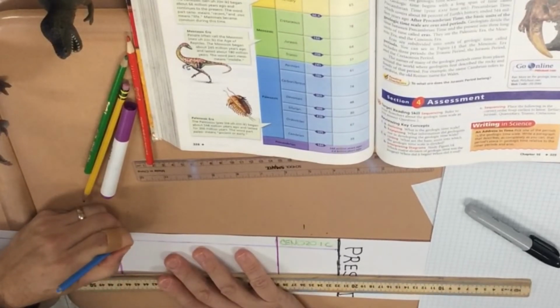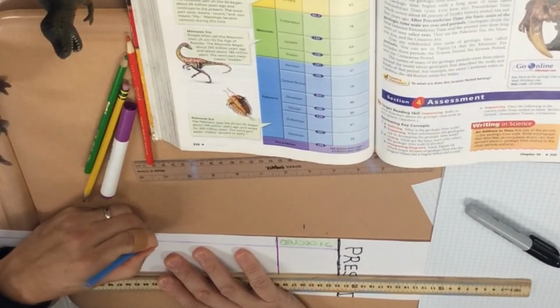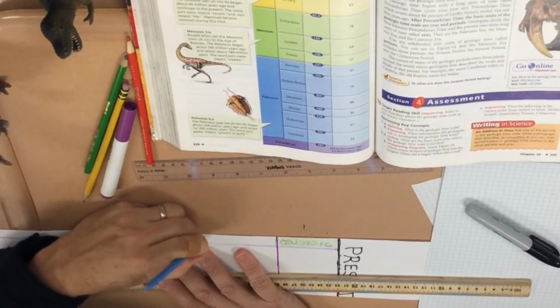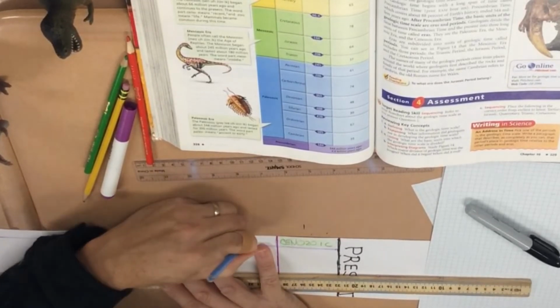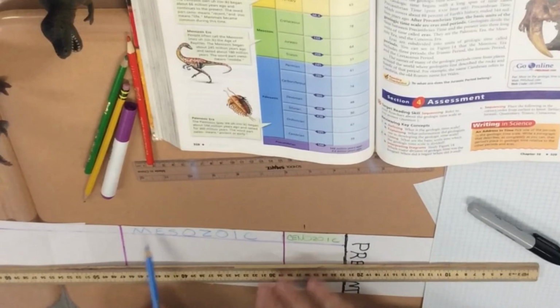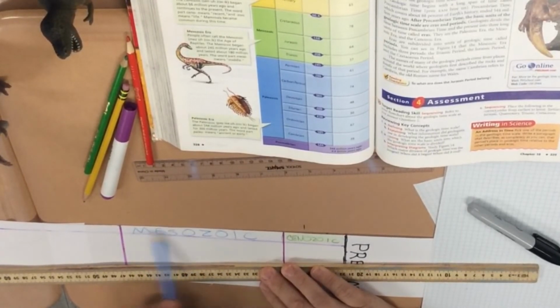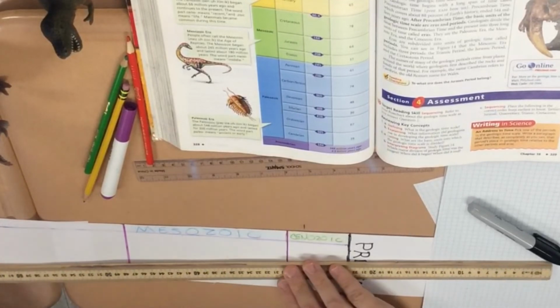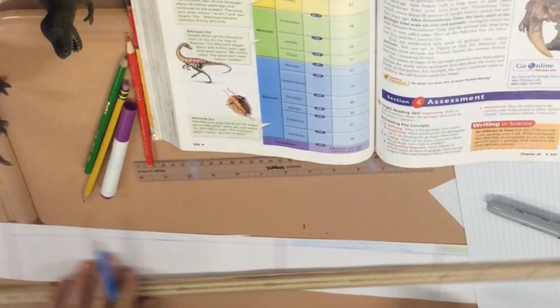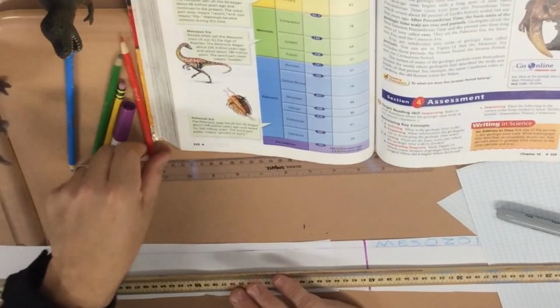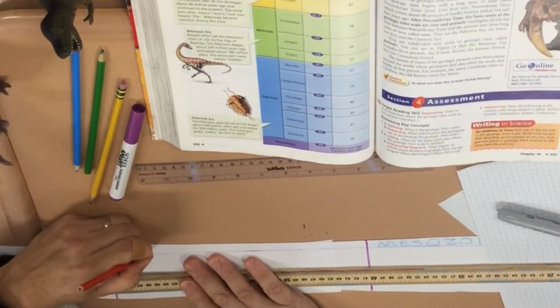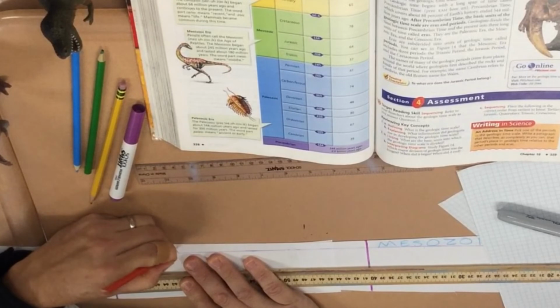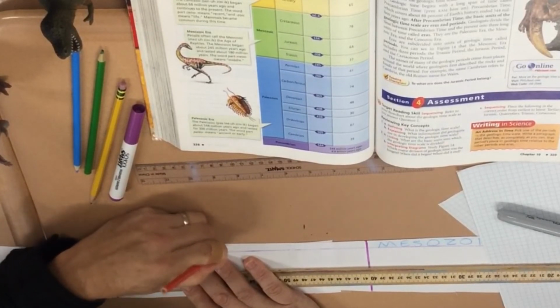This is the Mesozoic. And I'll shade that in. Meso means middle, so this is middle life. Zoic means life. Middle life. Modern life, middle life. And paleo means ancient, so the Paleozoic era is the ancient life. Paleozoic.